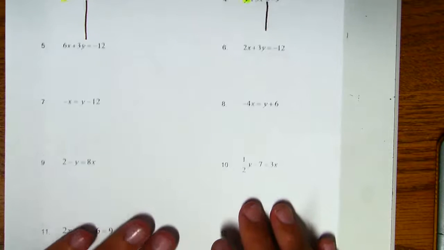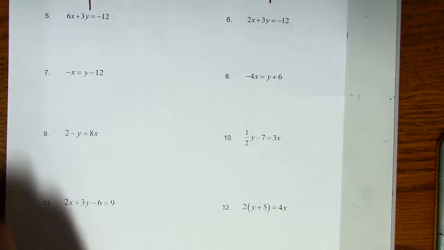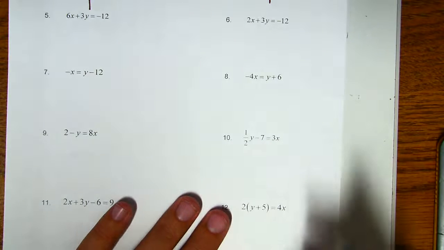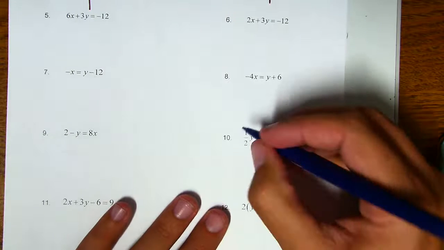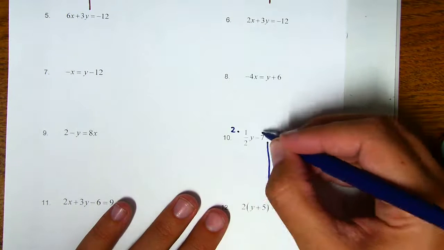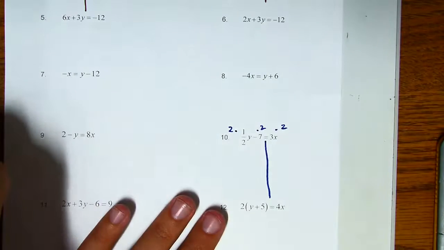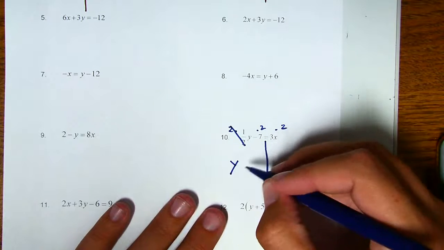Number 10 is a fraction bust. So for number 10, I want to undo this fraction. I undo a fraction by doing a fraction bust. I'm going to multiply everything by 2. This is going to cancel this out here. So now I'm left with y.